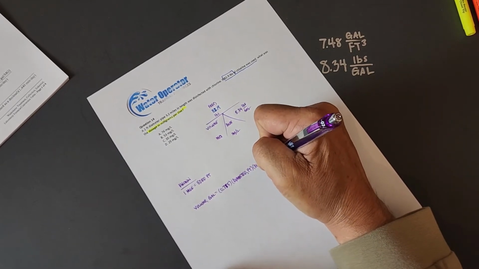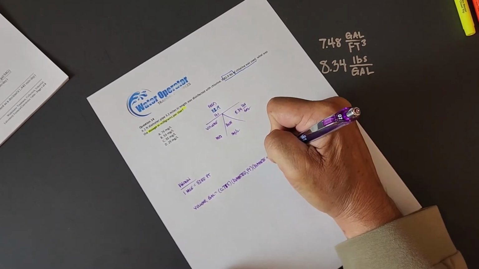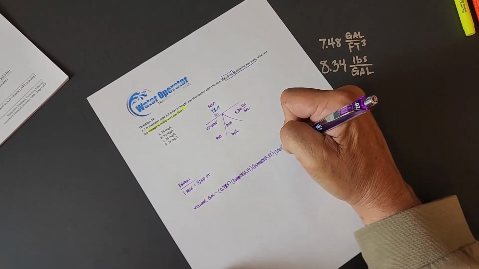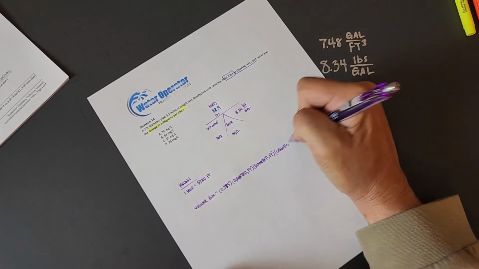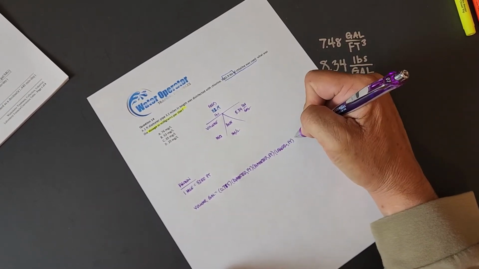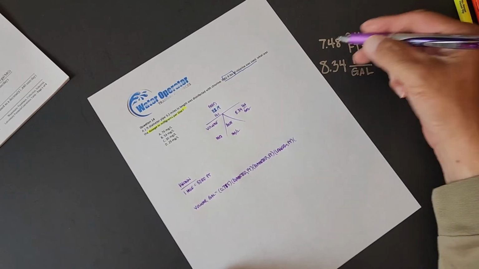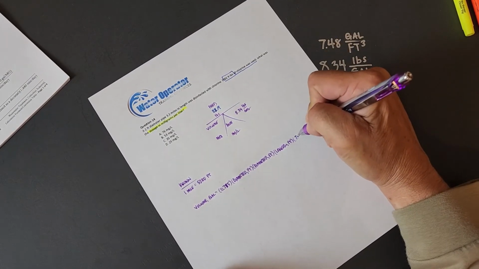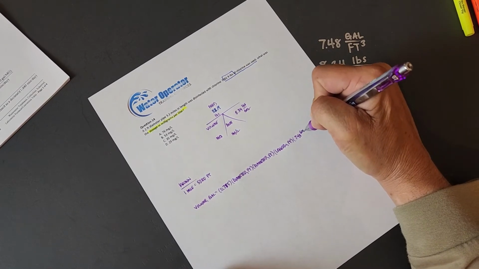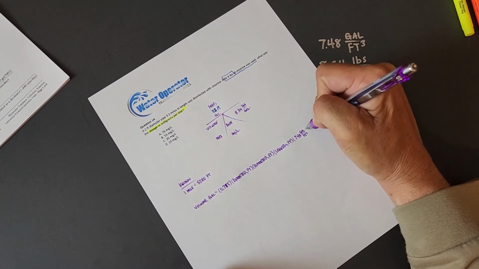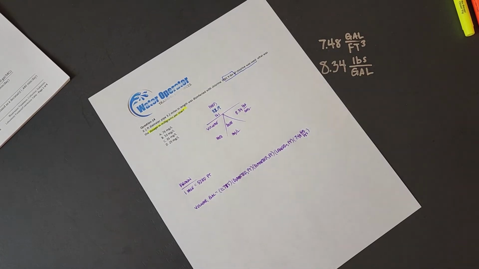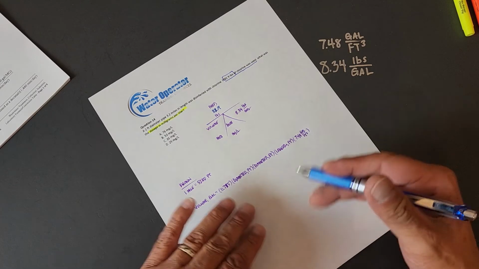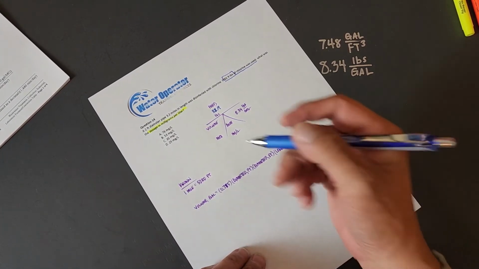Multiply that by the diameter in feet again, multiplied by the length of the pipe in feet. And then we're going to multiply that by our conversion factor, 7.48 gallons per cubic foot. So we'll rewrite that formula, putting in all the information we need to calculate the volume in gallons.